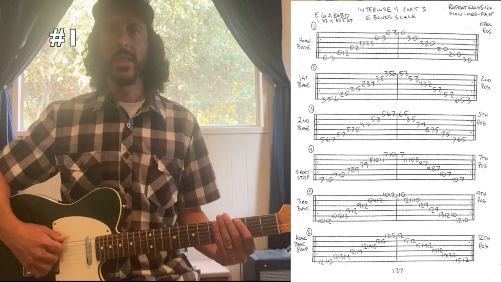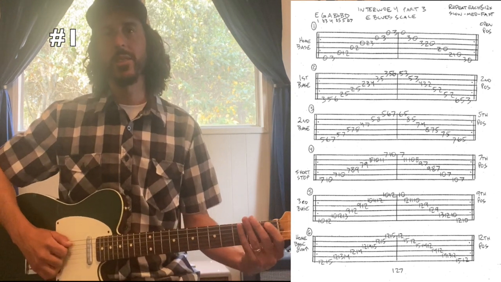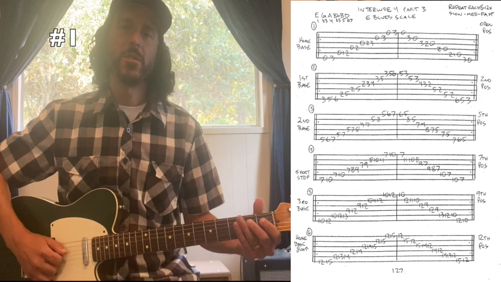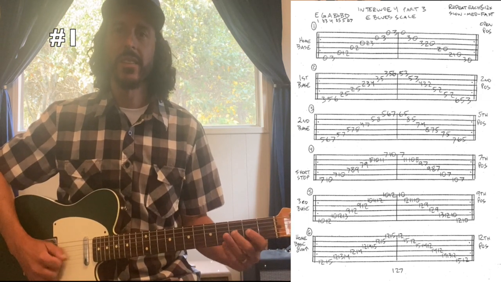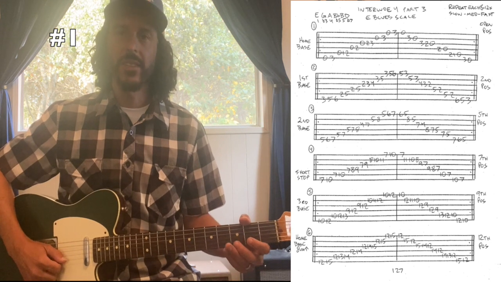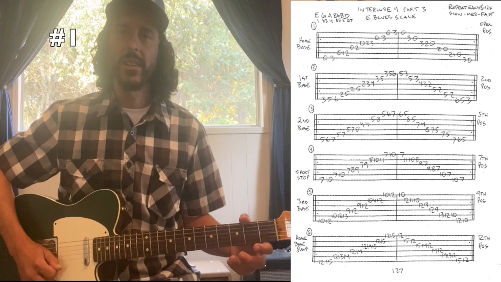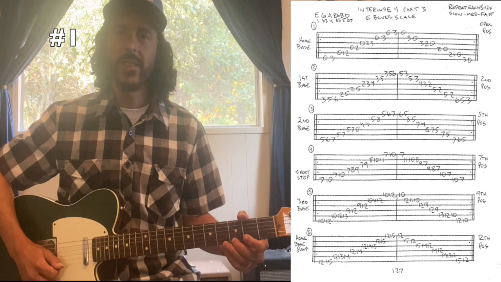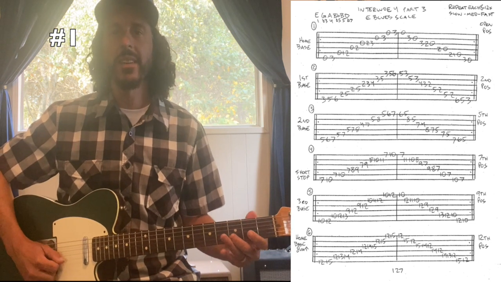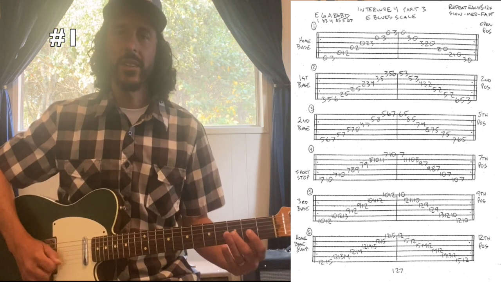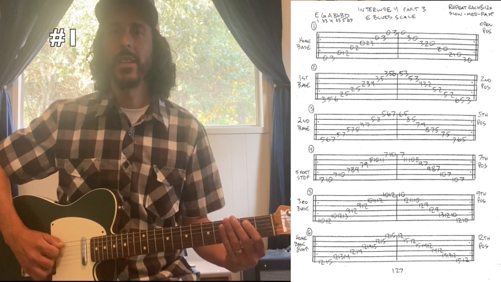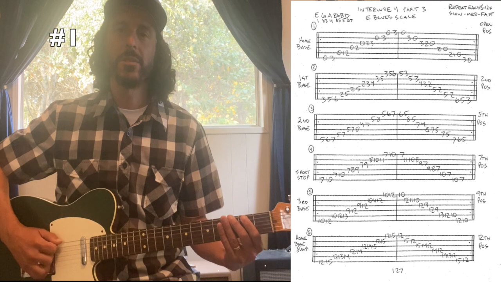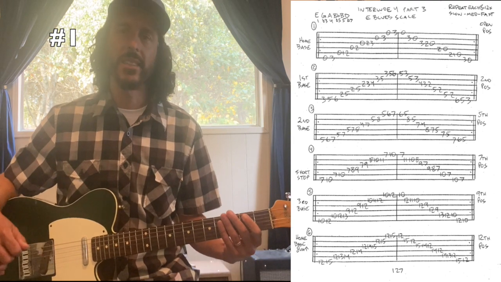We're going to go open 3 on the 6th string, open 1, 2 on your 5th string, open 2 on the 4th string, open 2, 3 on your 3rd string, open 3, 2nd string, and then open 3, 1st string. Coming back down, open 1st string, 3 open 2nd string, 2, 3 open 3rd string, 2 open 4th string, 2, 1 open 5th string, and then 3 open 6th string. Okay, here's that scale up and down.